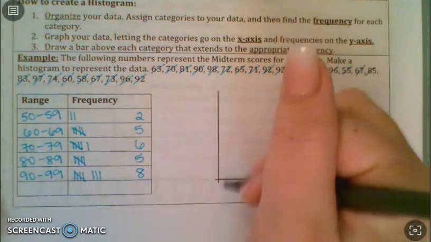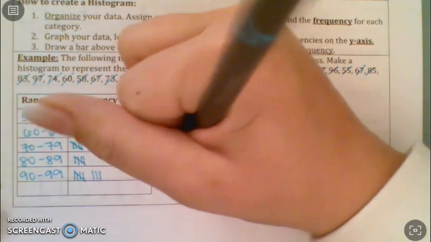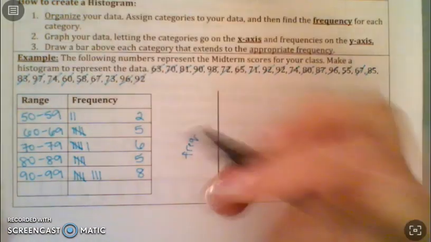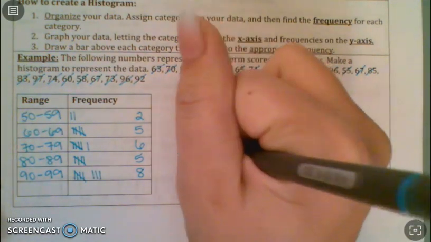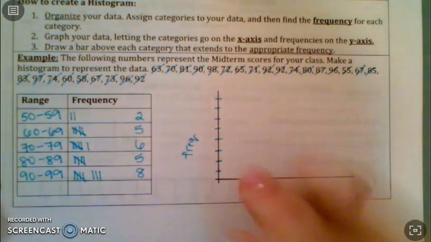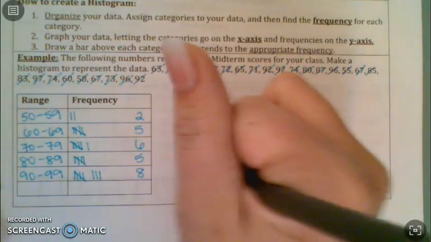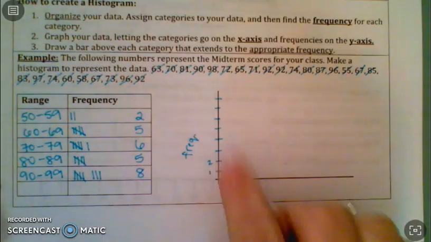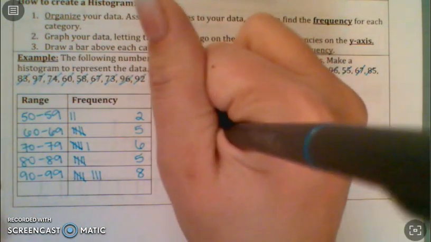So my up and down is going to be my frequency, and that goes from 2 to 8. So I'm going to count by ones: 1, 2, 3, 4, 5, 6, 7, 8. When you do that, you want to make sure your tally marks are about the same distance apart. 3, 4, 5, 6, 7, 8.